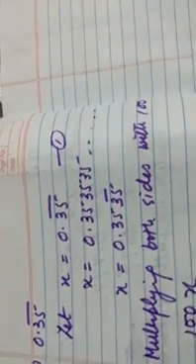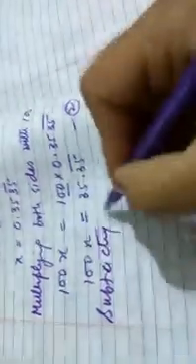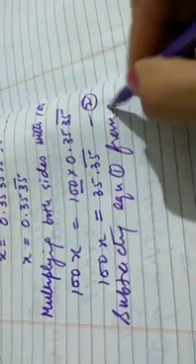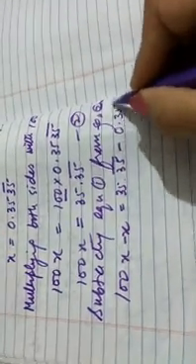So this becomes 100x equal to 100 into 0.3535 bar. Because of these two zeros, the decimal shifts by two digits and it becomes 35.35 bar. Now this will become equation number 2. Subtracting equation 1 from equation number 2, what I get is 100x minus x equals 35.35 bar minus 0.35 bar.